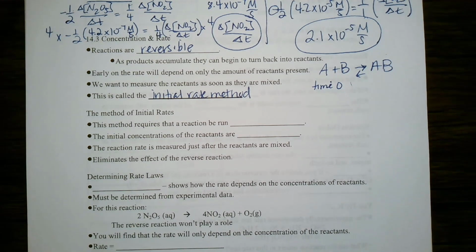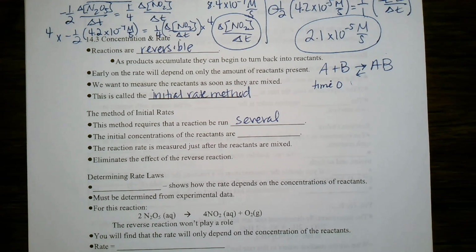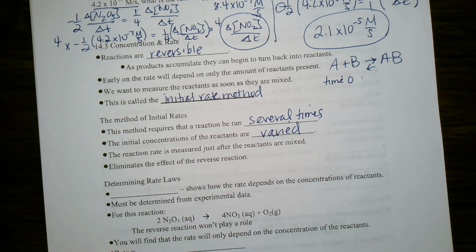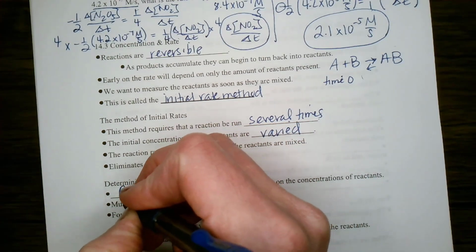So we probably run 2 or 3, sometimes 4 different experiments by varying the initial concentrations of the reactants, and we start to generate data tables. If I started with 0.1 molar of a reactant, how fast does it go if I double the concentration? What have I done to the reaction rate? Those initial concentrations of the reactants get varied, and we generate a data table.